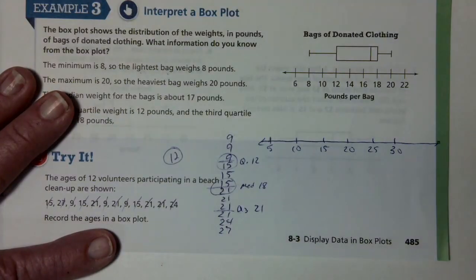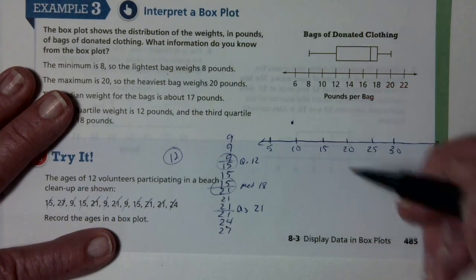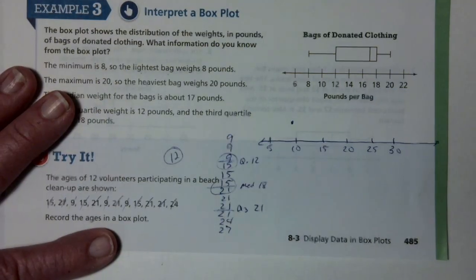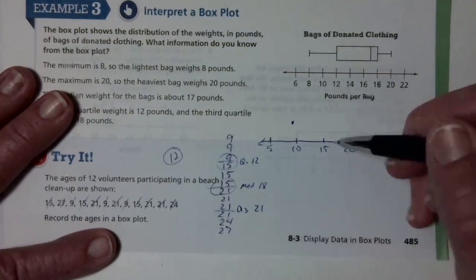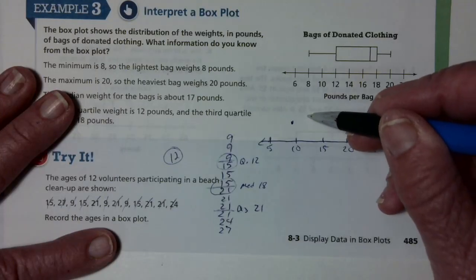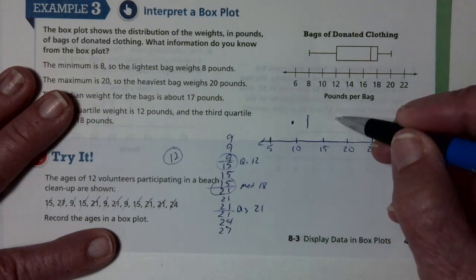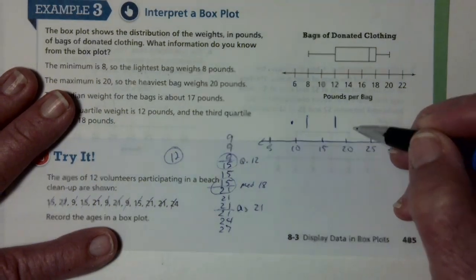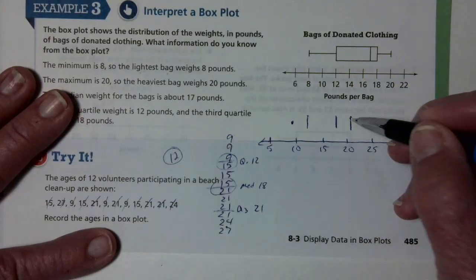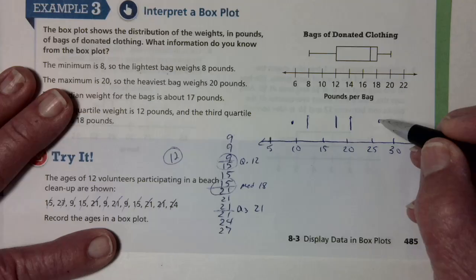I need a dot at 9. So right before 10, I'll back up just a little, there's a dot. At 12 is my Q1, it's my first line. It's a little below halfway. Then I need 18 for my median, so it's going to be right about in there. And I need 21, just a little past 20 for my other line. And I need 27 for my last dot.